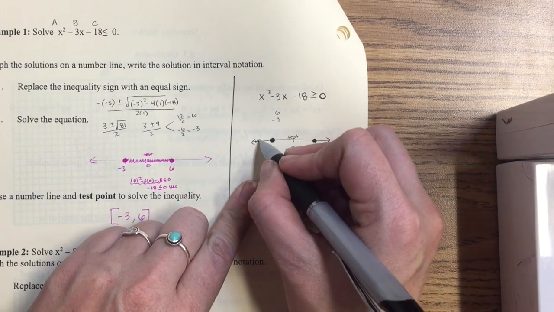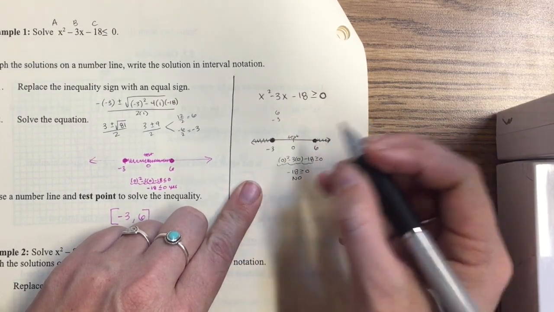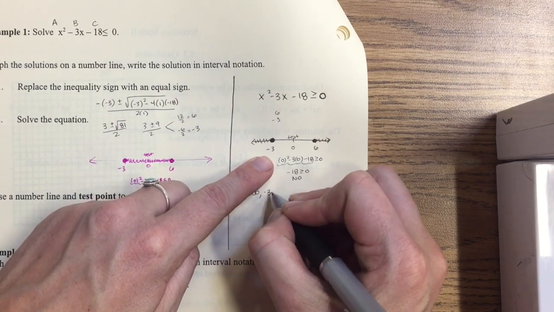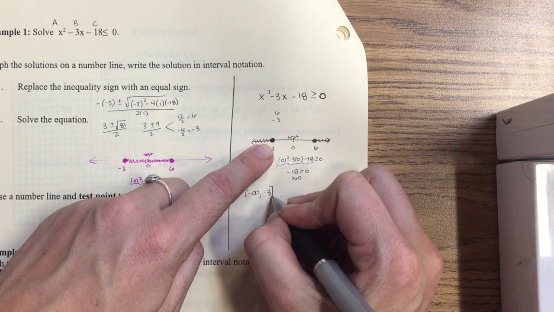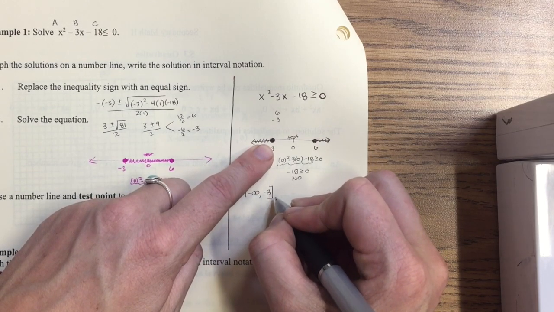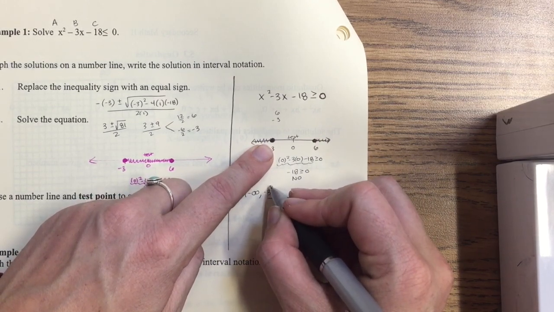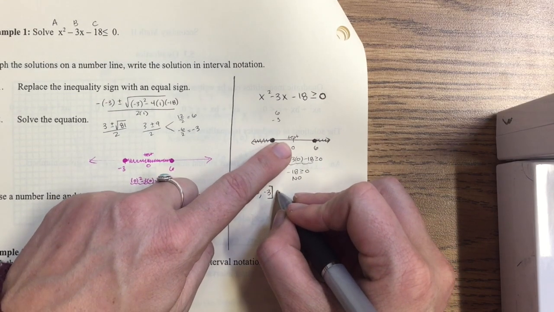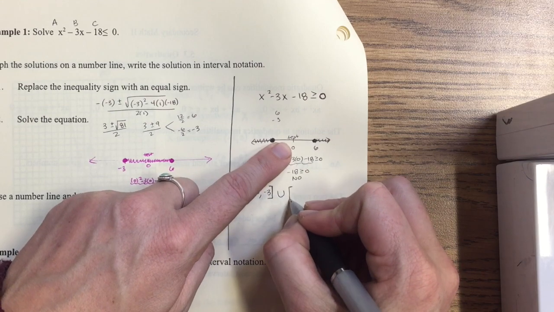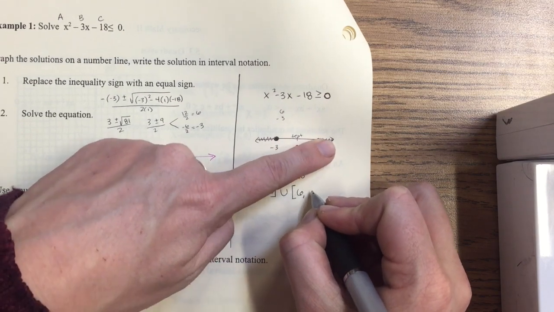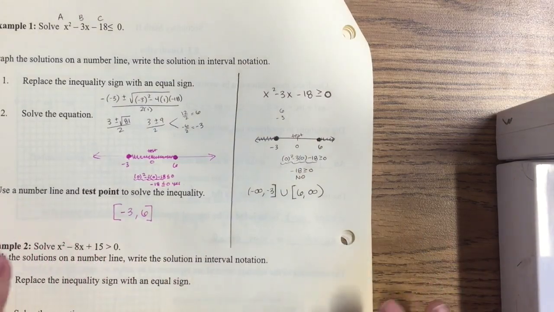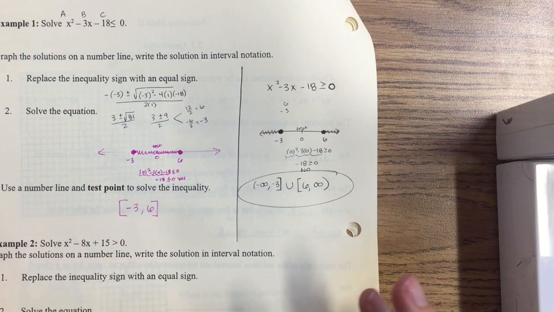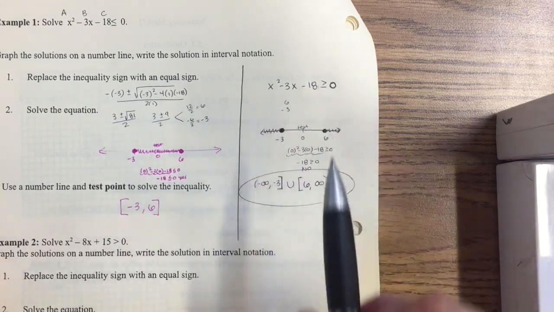I would instead shade the outsides, which would be negative infinity until it hits negative 3, and because it's a closed dot, this is the only time we have to worry about what we're using. It'll be a parenthesis unless it's a closed dot, then we use the bracket. There's a gap. Then I go from 6 to positive infinity. So that would be your interval notation if the inequality had faced the other direction.